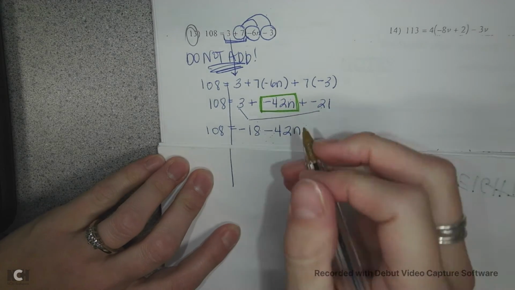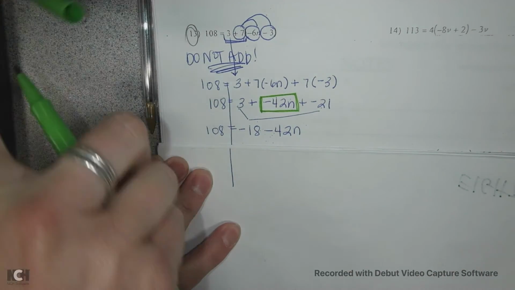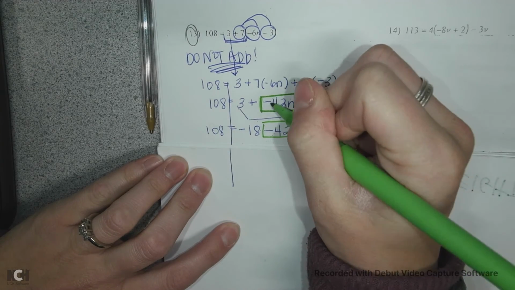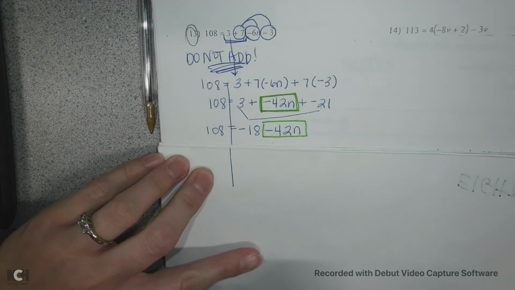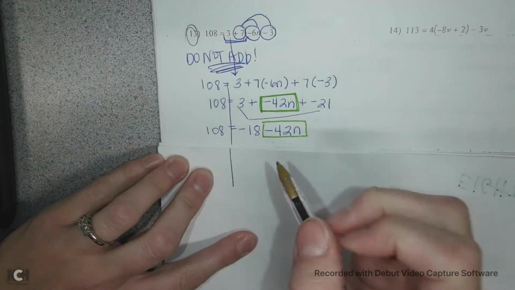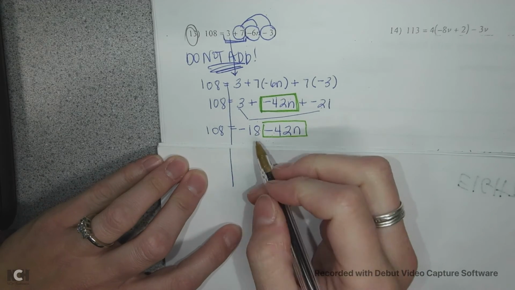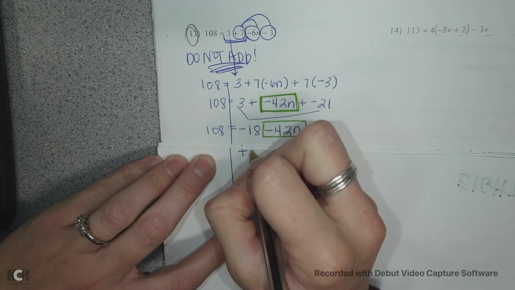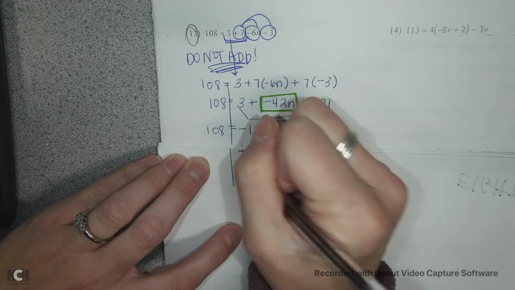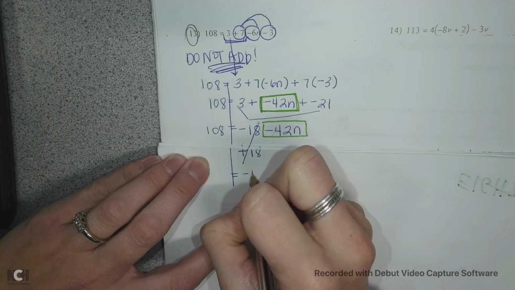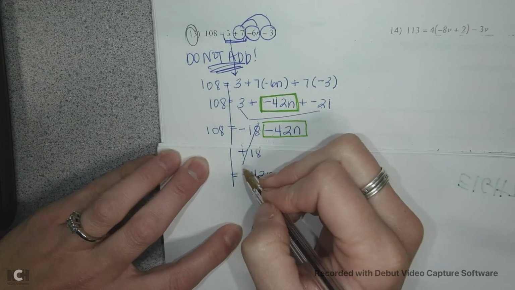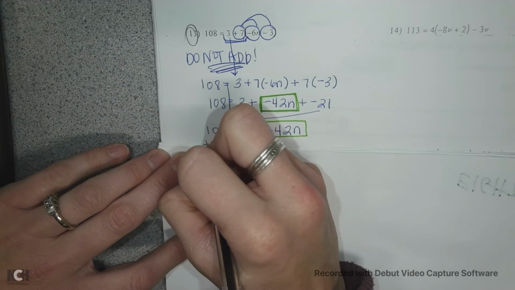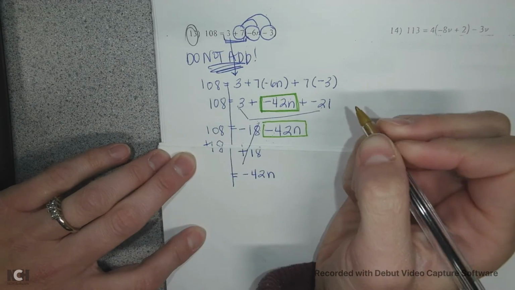Now we have our number with our variable, and we can put a cute little box around it. We have to save him till the end. Notice he hasn't changed. He's still negative 42n. Then we have this extra number out in front, negative 18. We want to get rid of it. We get rid of something by doing the opposite, so we're going to add 18. That makes the 18 go away, leaving the negative 42n. They make 0, which is what we want. Since I added 18 on the right, I also have to add 18 on the left.